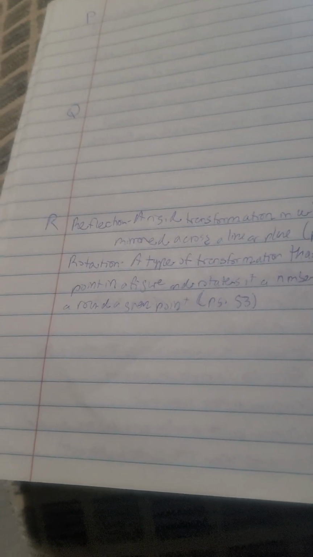Like reflection, rotations, and some more for the surface area, translations, the x-axis, the y-axis. And pretty much it.